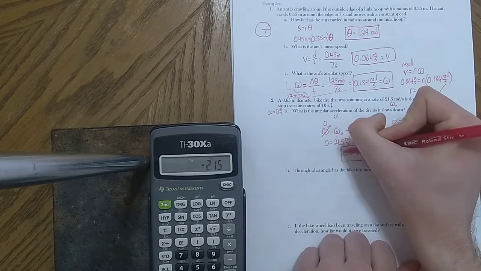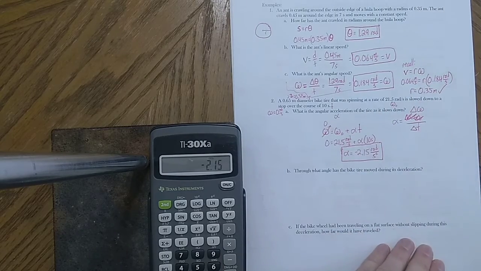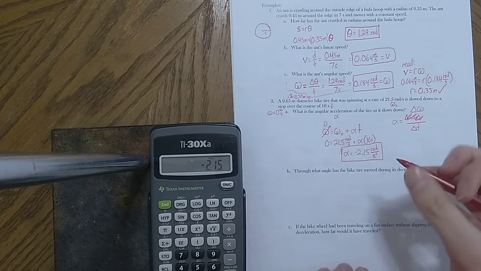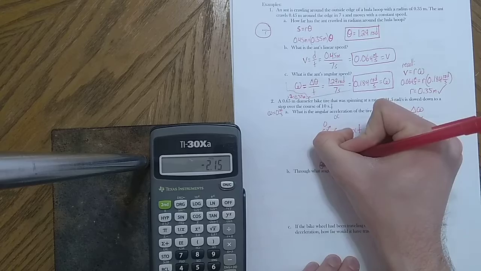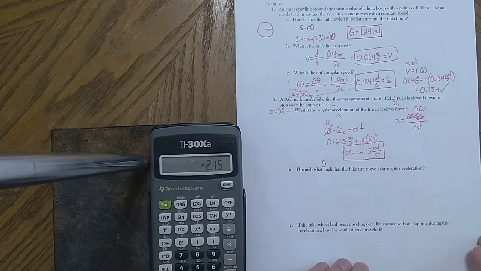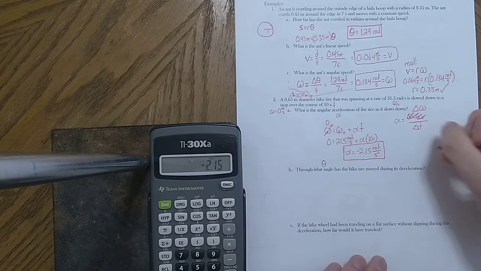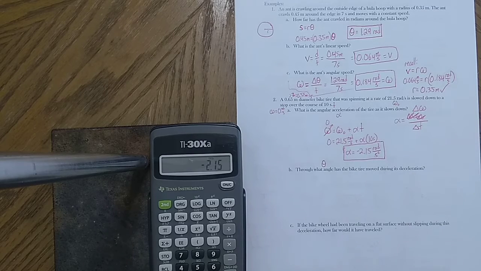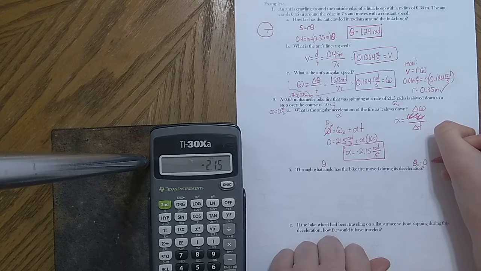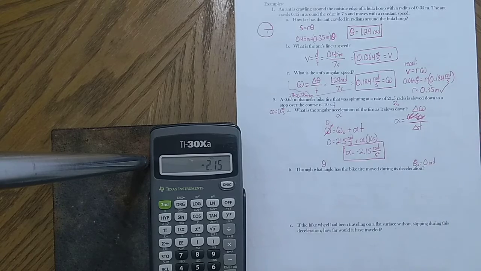Now, through what angle has the bike tire moved during its deceleration while it's slowing down? So I want to know through what angle. That means I want to know what is the final angle that this gets to. And remember, angular displacement is given by theta. Just to make it very simple on us, let's make the assumption that theta naught is 0 radians. It starts at 0. Makes our job a little bit easier.